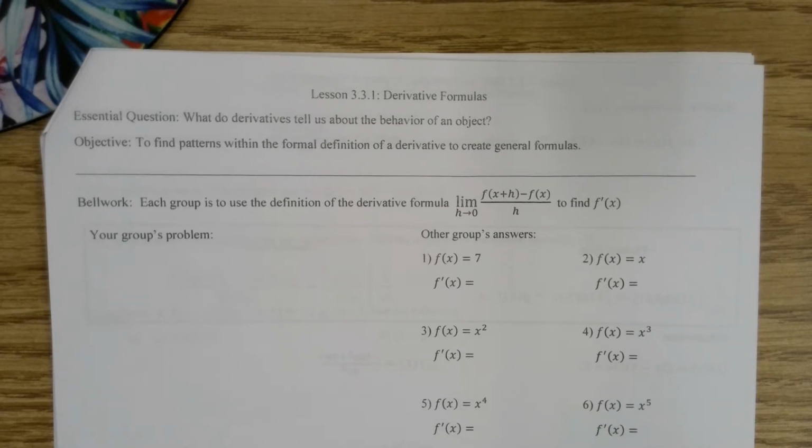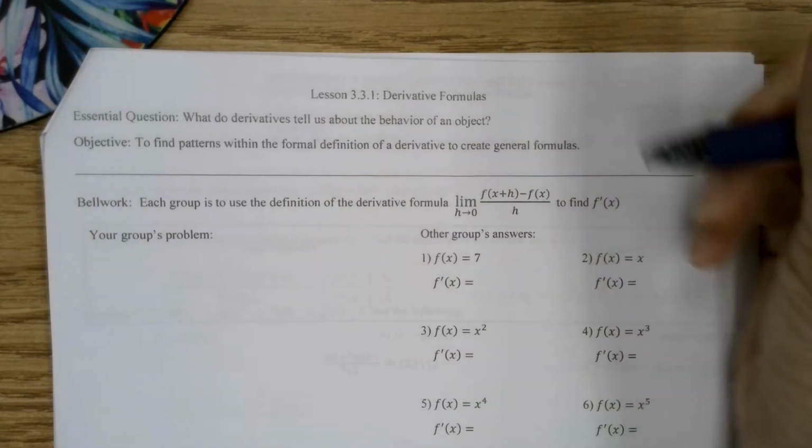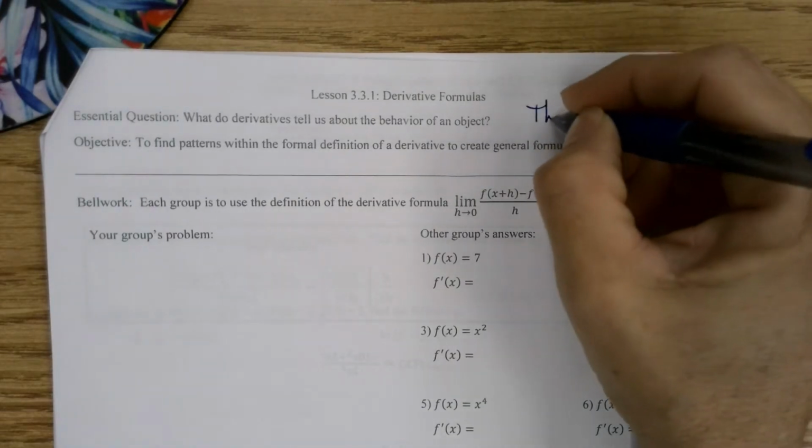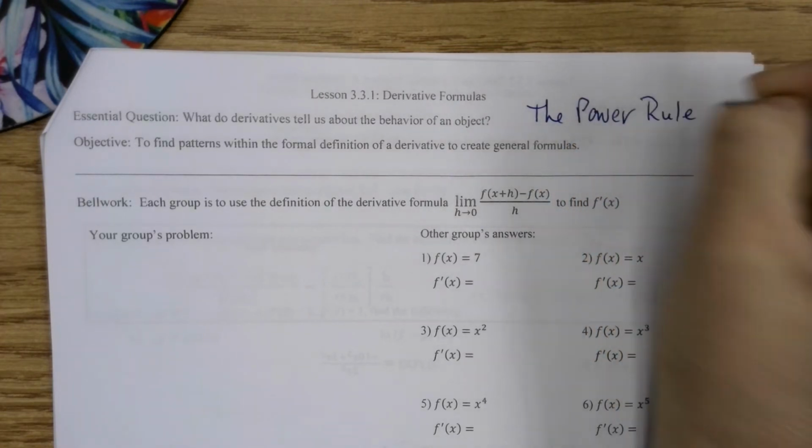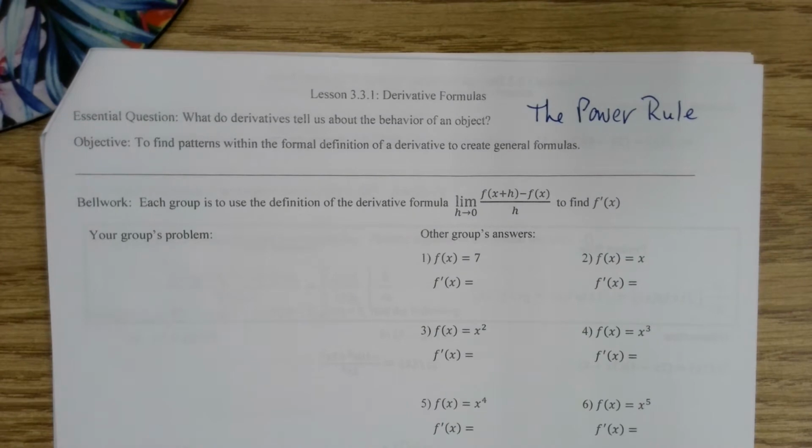3.3 today, and this lesson is actually going to be split up into two separate videos. So this first video is on something called the power rule, and there will be a follow-up video on the product rule and the quotient rule. So this is chapter 3.3.1, I'm calling this, and I'm in your notes packet on page 7.